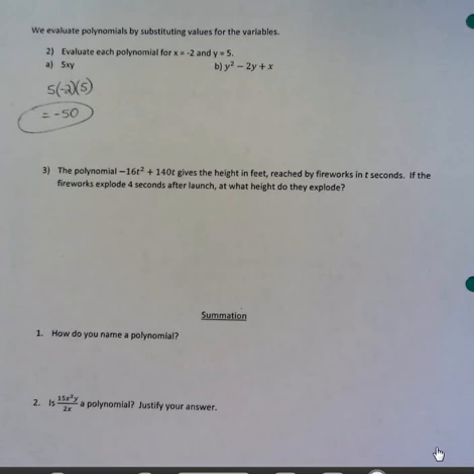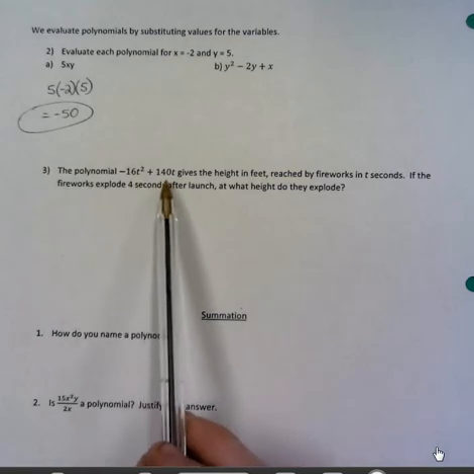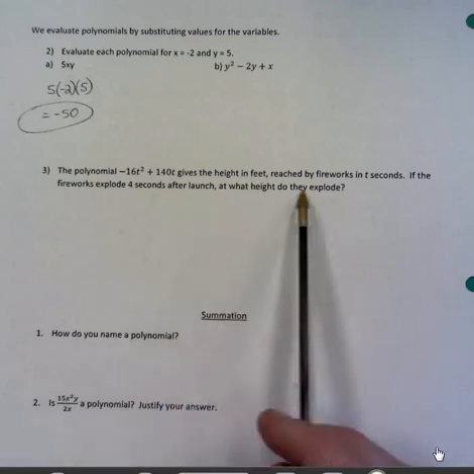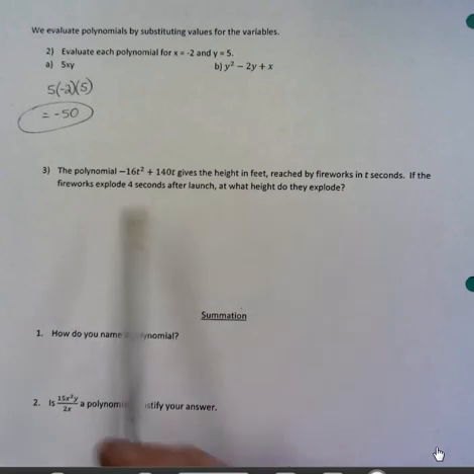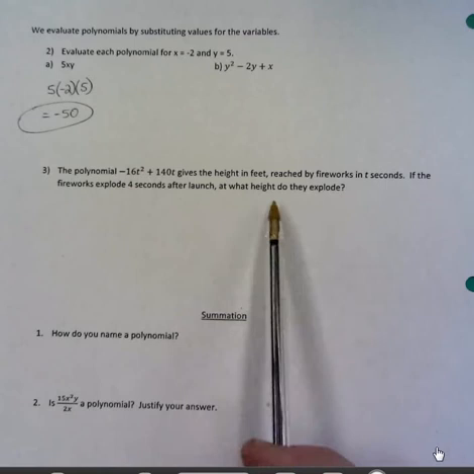Now on to our application problem. The polynomial -16t squared plus 140t gives the height in feet reached by fireworks in t seconds. If the fireworks explode 4 seconds after launch, at what height do they explode?